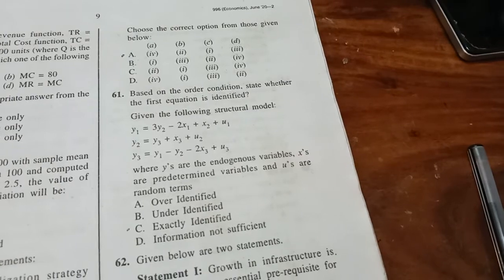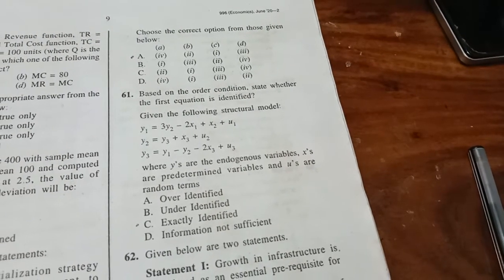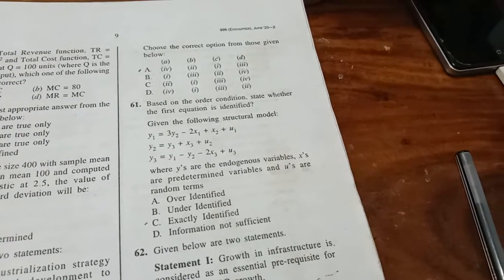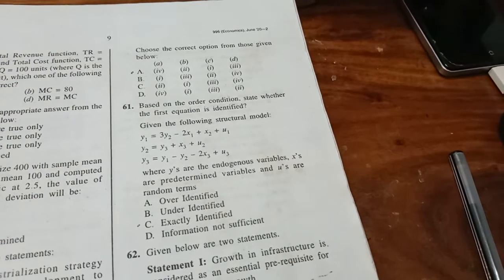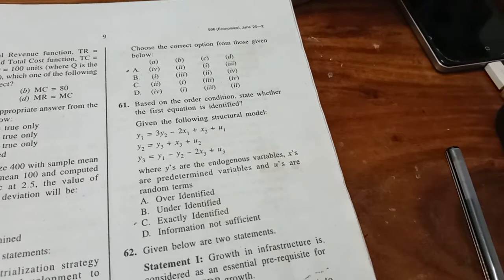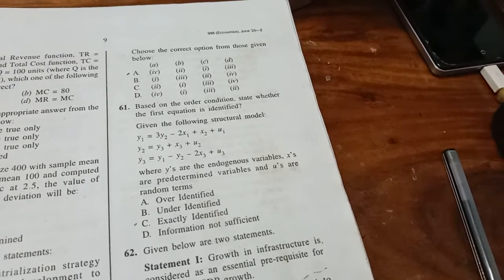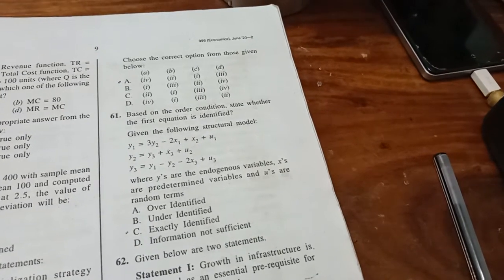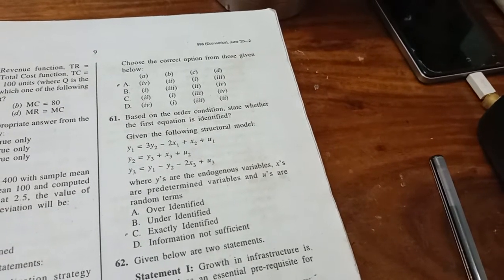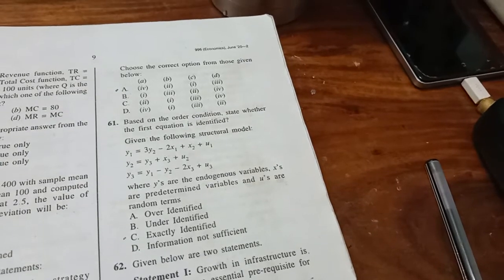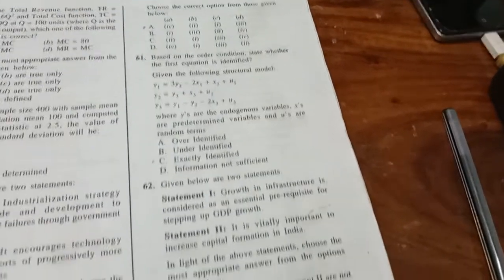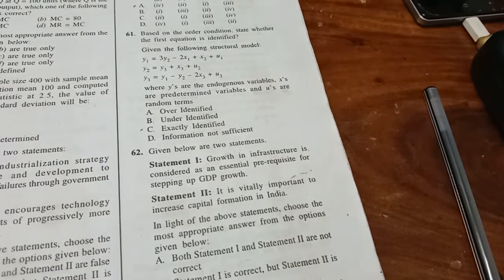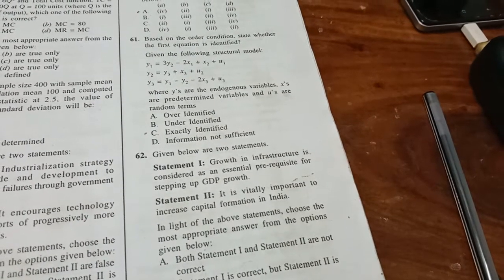Based on the order condition, state whether the first equation in the following structural model is identified: Y1 equal to 3 Y2 minus 2 X1 plus X2 plus u1, Y2 equal to Y3 plus X3 plus u2, Y3 equal to Y1 minus Y2 minus 2 X3 plus u3. Exactly identified.